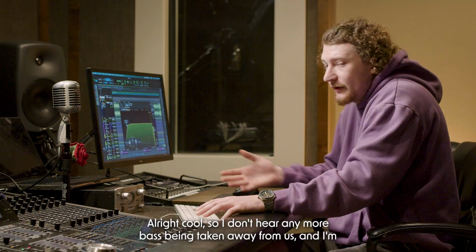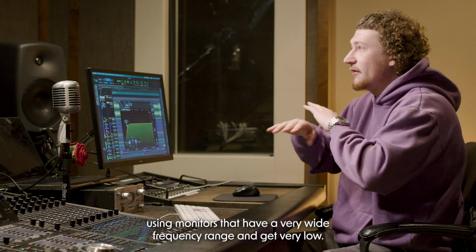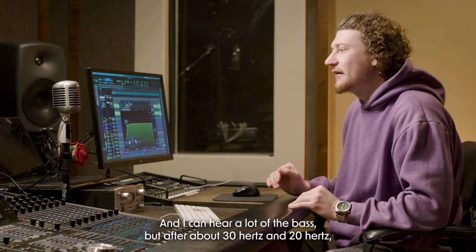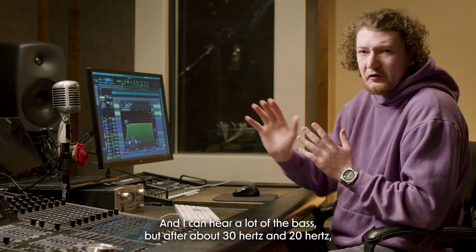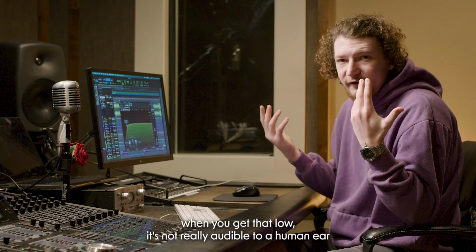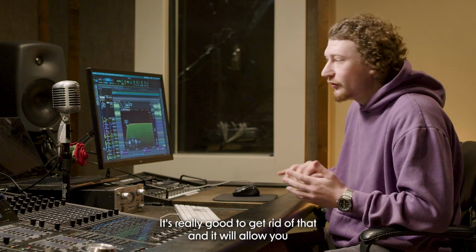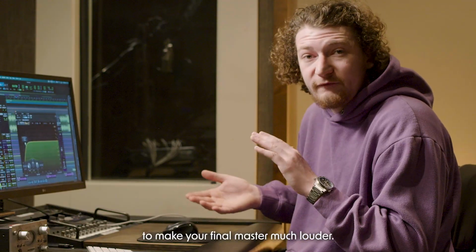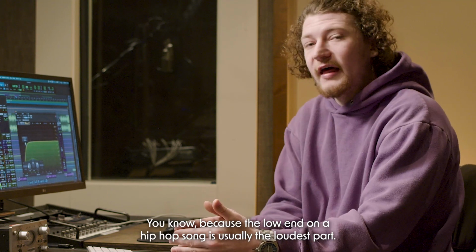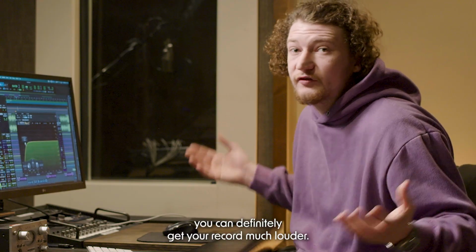All right, cool. So I don't hear any more bass being taken away from us, and I'm using monitors that have a very wide frequency range. You can get very low, and I can hear a lot of the bass. But after about 30 hertz and 20 hertz, once you get that low, it's not really audible to a human ear, and you're just adding extra rumble anyways. It's really good to get rid of that, and it will allow you to make your final master much louder, because the low end on a hip hop song is usually the loudest part. Once you carve out some of that unnecessary mud, you can definitely get your record much louder.